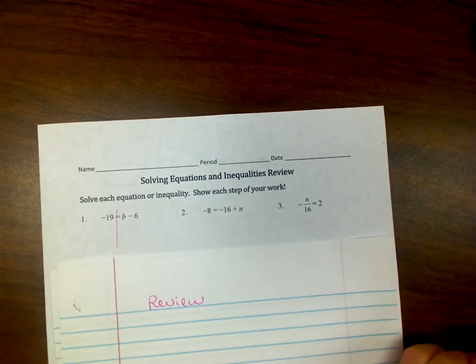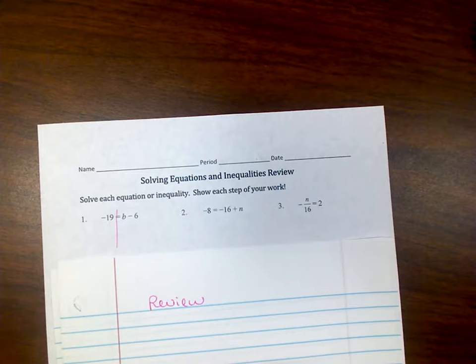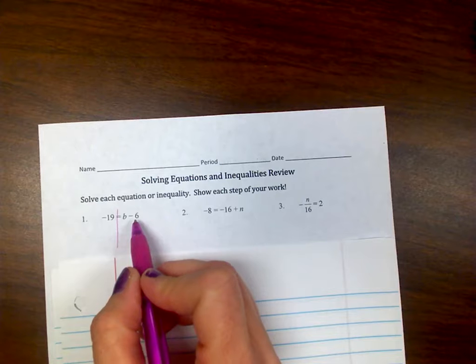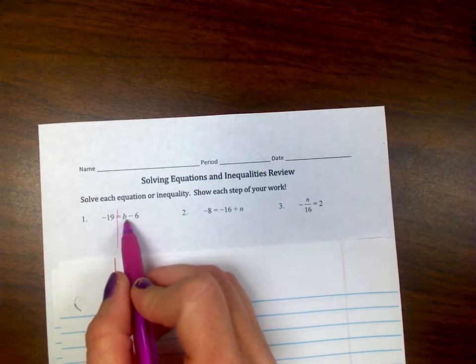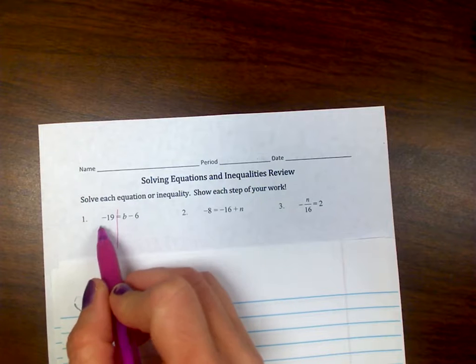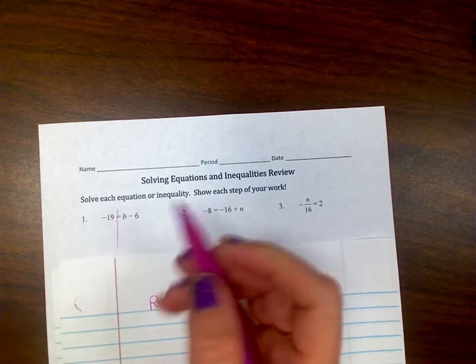I put a line down through the equal sign because these have to stay balanced. Both sides have to stay balanced. I want to get my whole numbers together first. So if b is minus 6, I want to get minus 6 over to this side. I want to solve for b and get it all by itself.